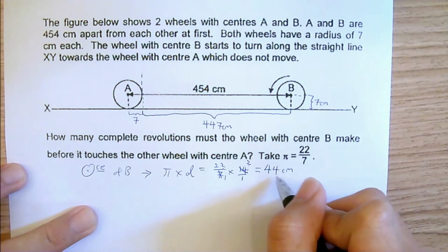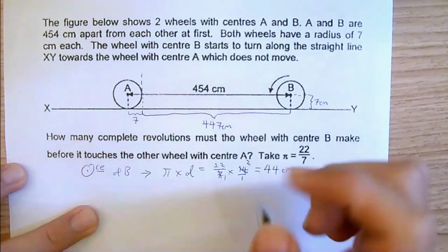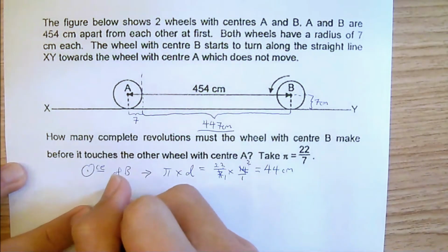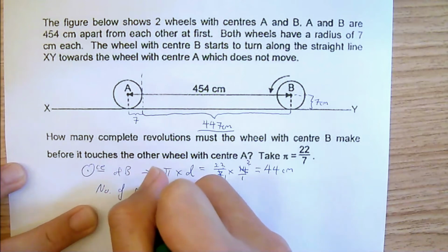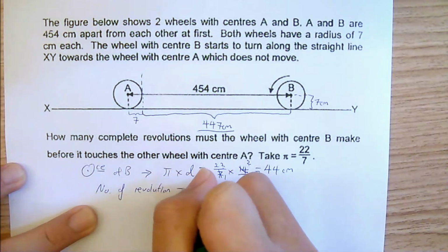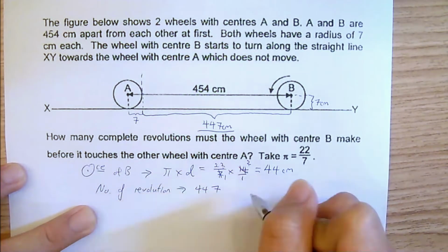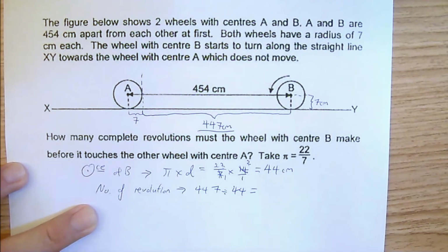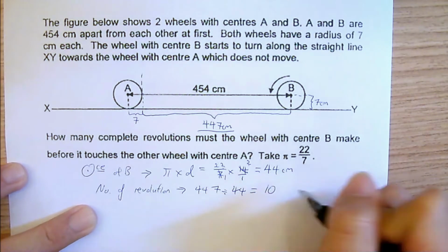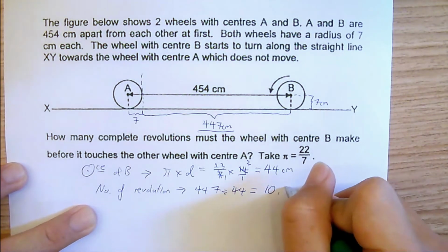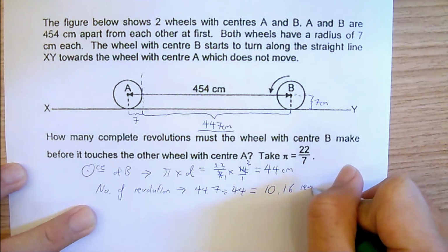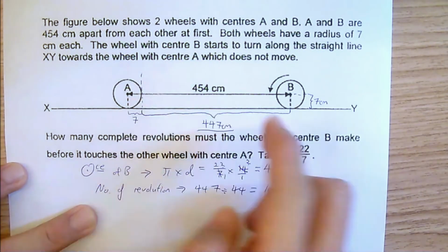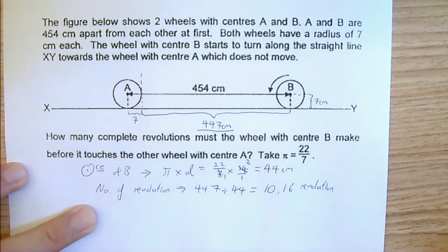So how many 44 cm must it turn before it touches A? So you take 447 cm. So the number of revolutions will be 447 divided by 44. So 447 divided by 44 will give us around 10.16 revolutions before it touches A over here.